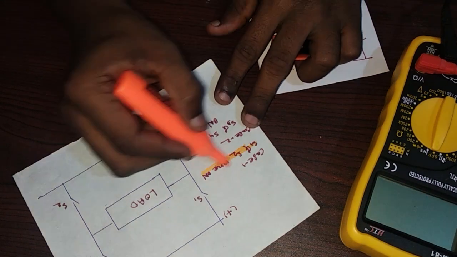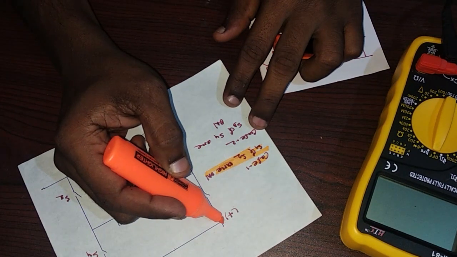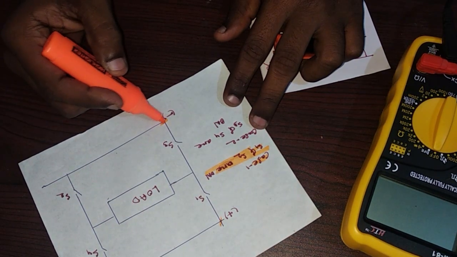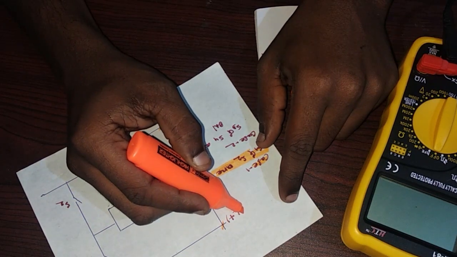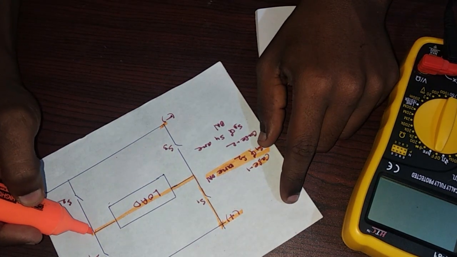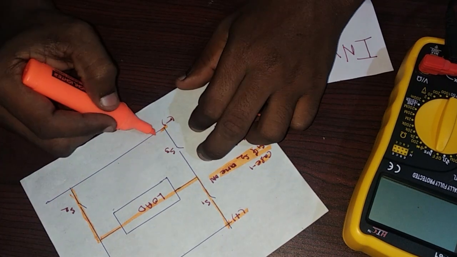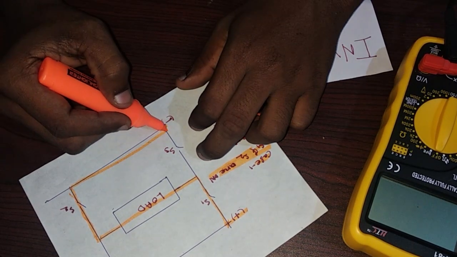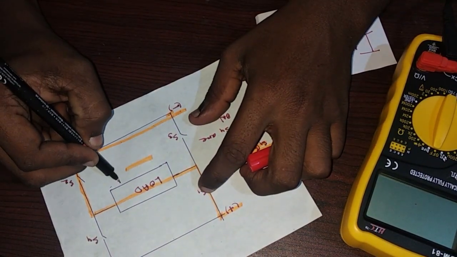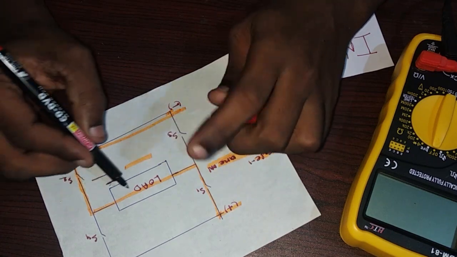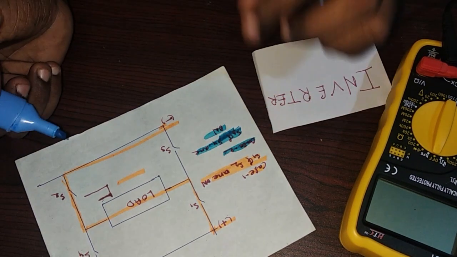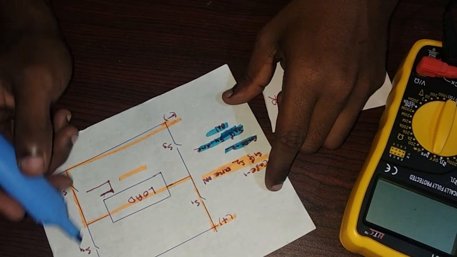Let us discuss case 1. In case 1, the positive supply of the battery is connected here and the negative supply is connected here. Now the current will flow from the battery through the S1 switch and through the load, then S2, then it will return to the negative terminal of the battery, and in this manner the load will face a positive voltage of the supply voltage.